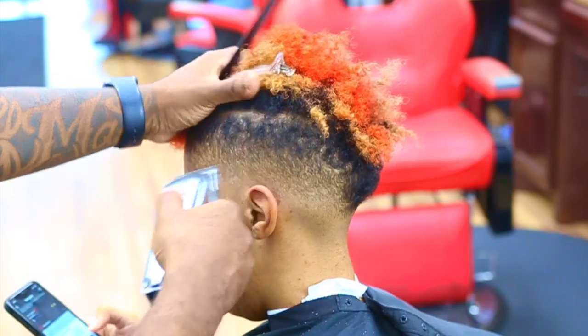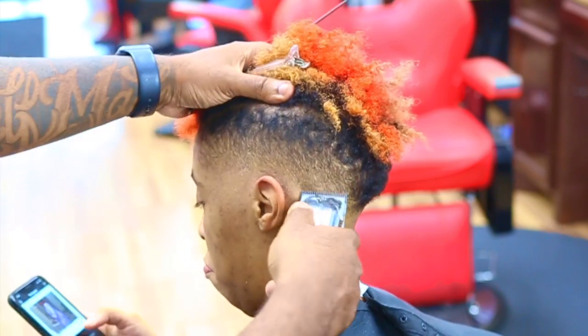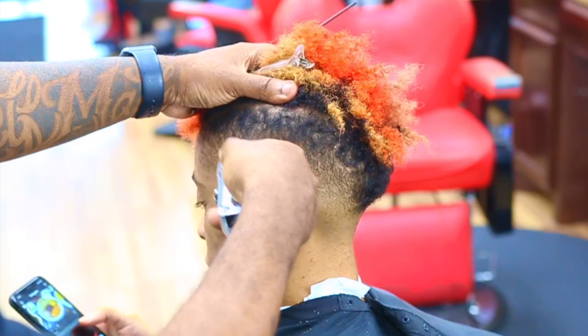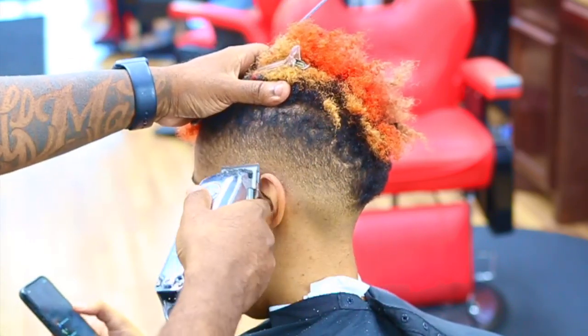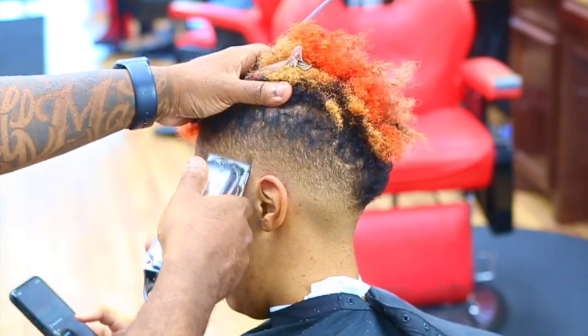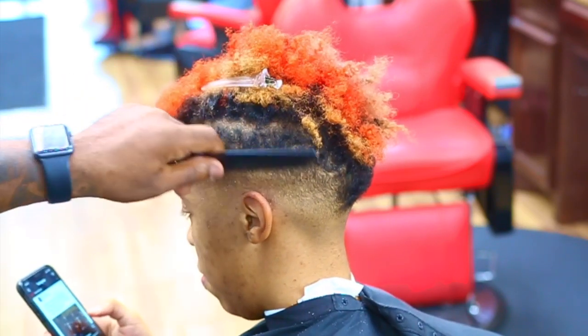And you see what I'm doing right here? I removed the line. It's starting to look good. The fade is starting to come in, and this is like a mid fade. It's not up too high. It's coming down a little bit. So to me, this is a mid fade, right?